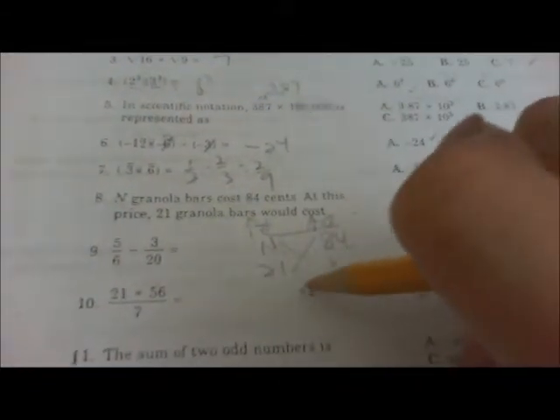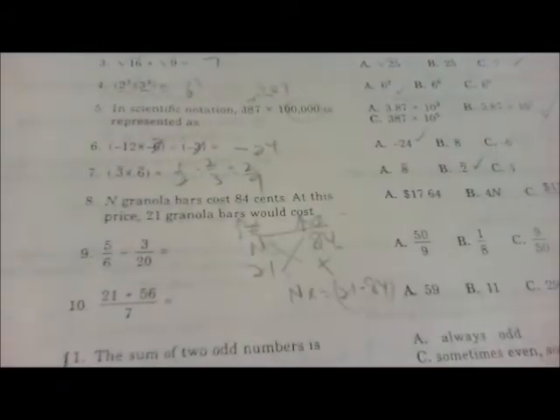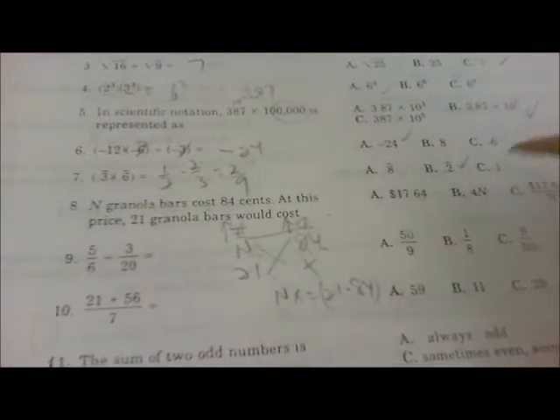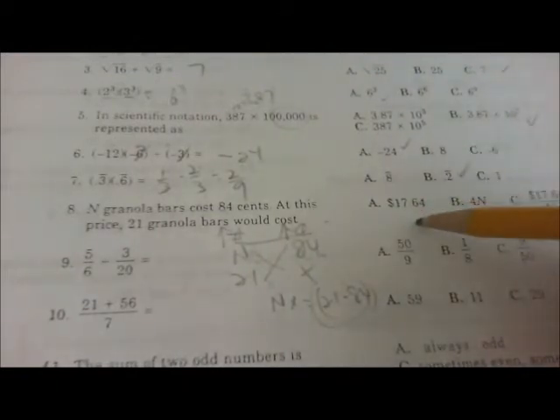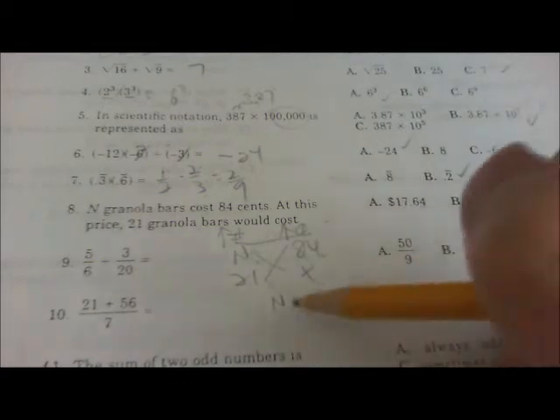And you notice that nx is equal to 21 times 84 in cents. Alright? So you look at the choices here, they have 17.64 and 17.64. Obviously, when multiplied together it is 1764. But in dollars you have 2 decimal places. So x equals that divided by n. So the answer should be C in this case.